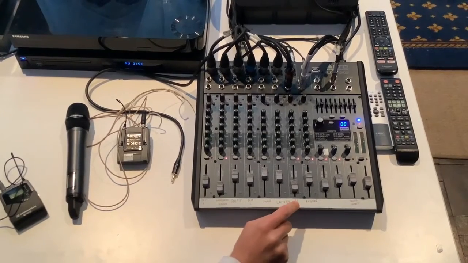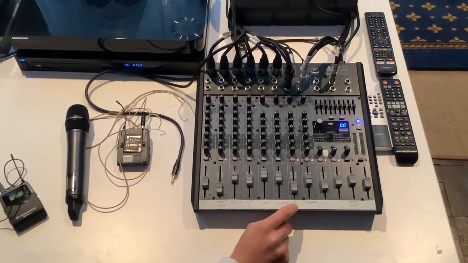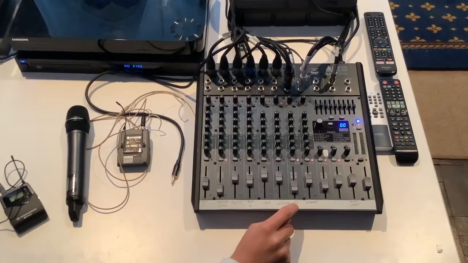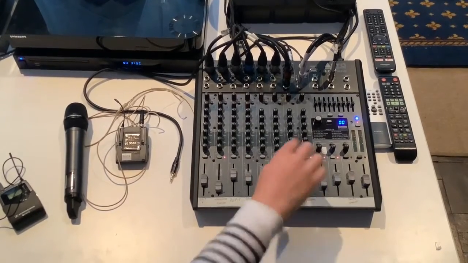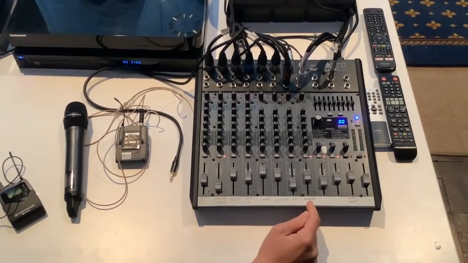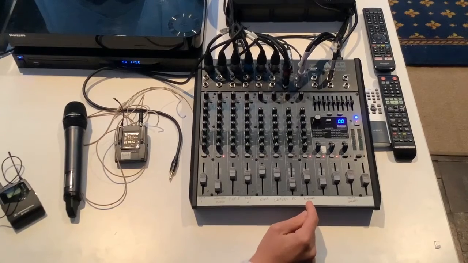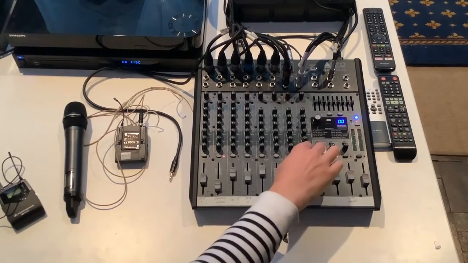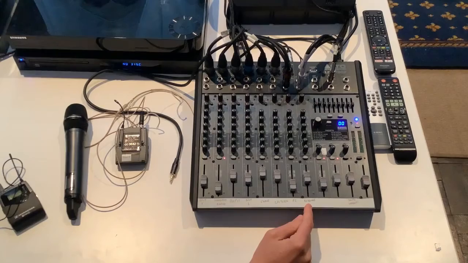If you want the sound from the computer to go through the church main speakers, you would unmute PC. And if you wanted the keyboard to be heard through the church speakers, you would unmute the keyboard channel.